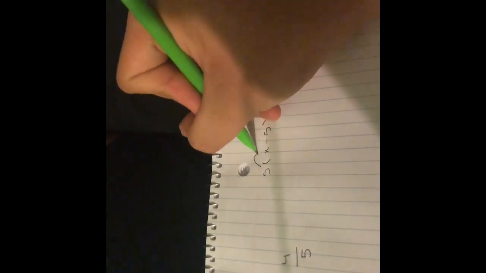Okay, so once we distribute, 5x minus 25 equals 4 times 15 equals 60. Okay, so after we go here, we're gonna add on both sides. Since this is a negative, you gotta add on both sides. And then 60 plus 25 is 85. 85 equals 5x.